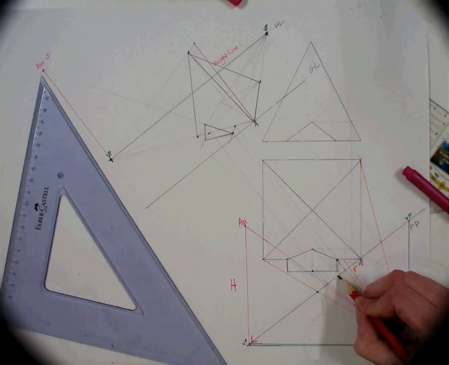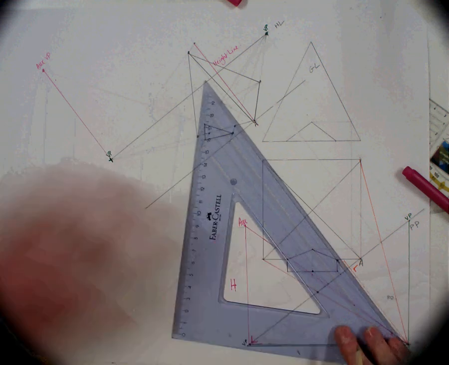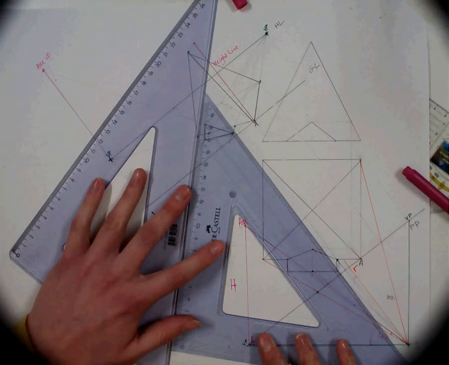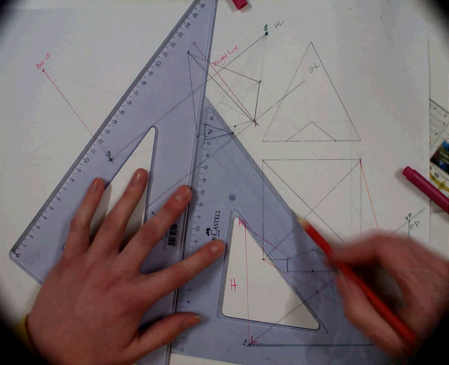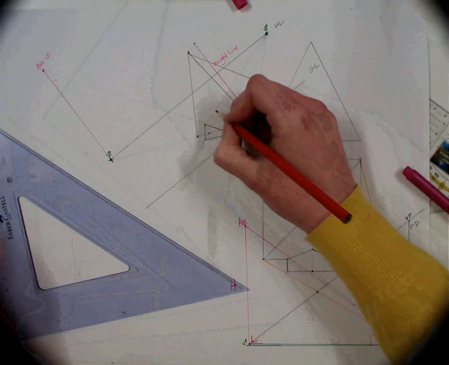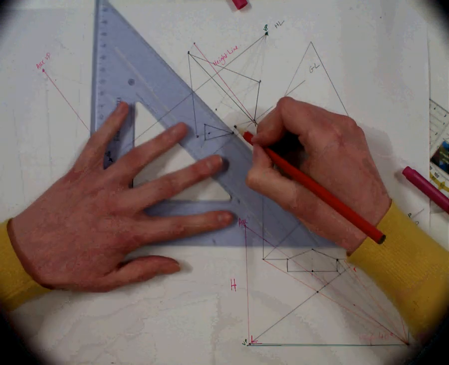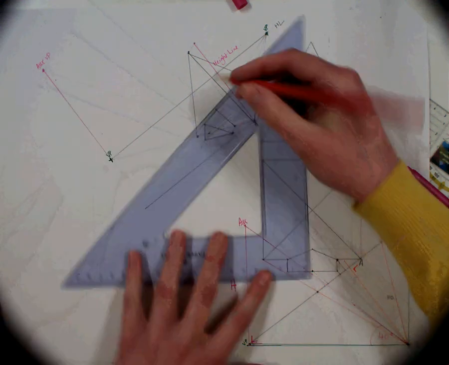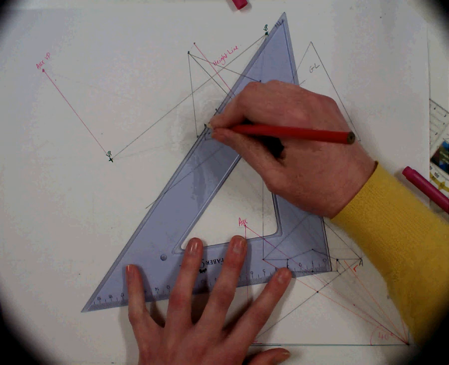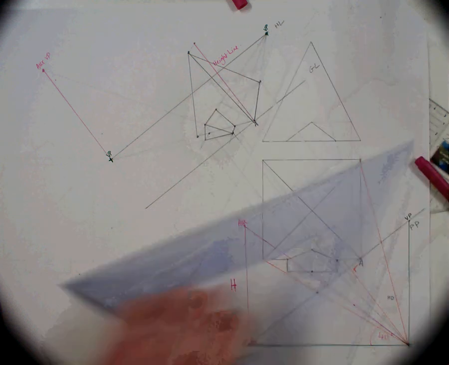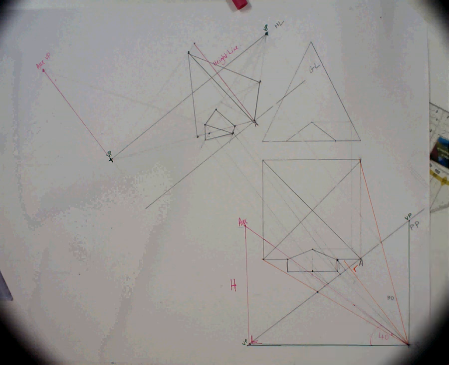That's the important point, bring it up. And there it is in my 3D drawing. I can now finish it off. Okay, that is your perspective fully done.